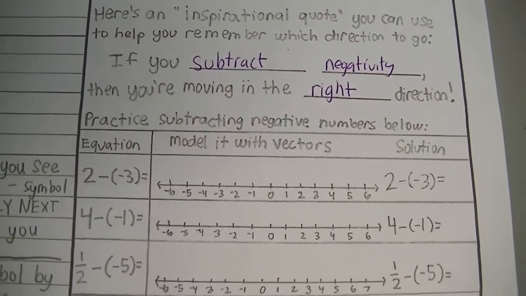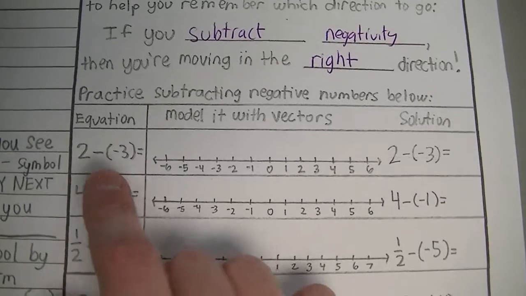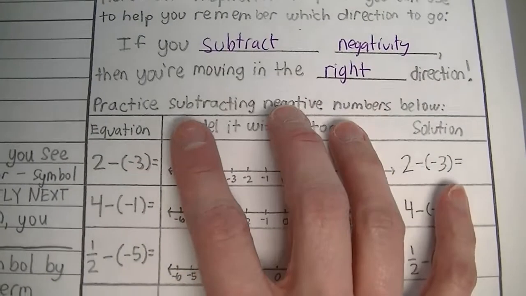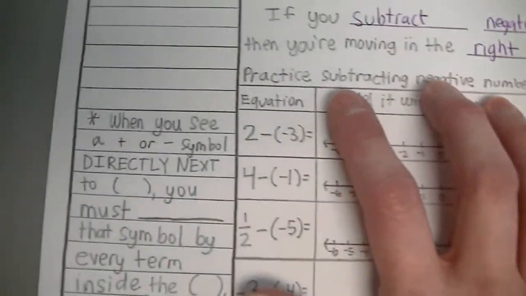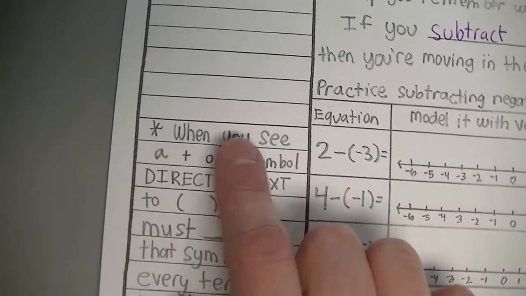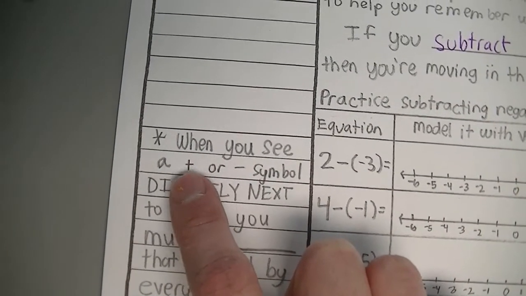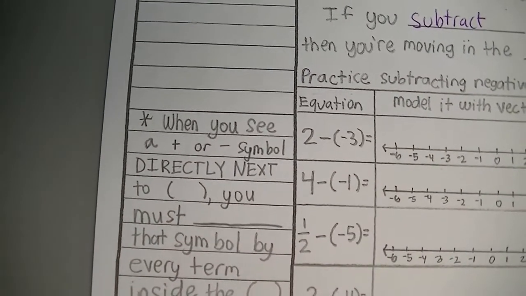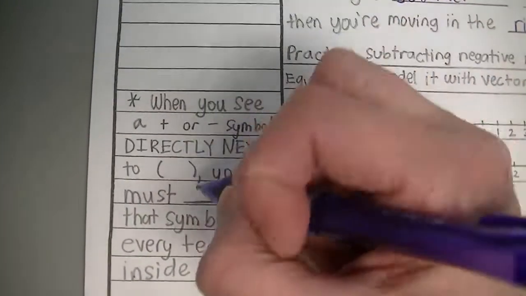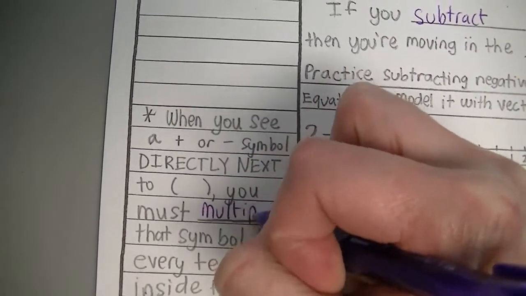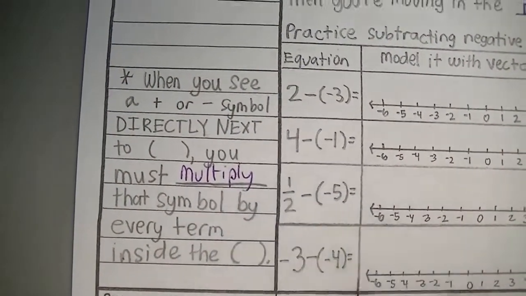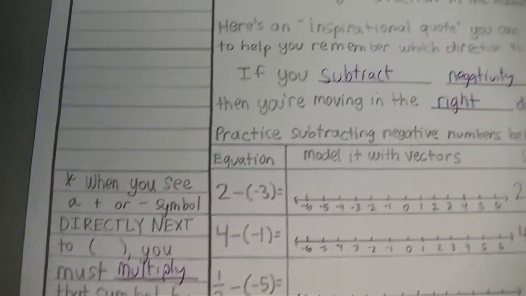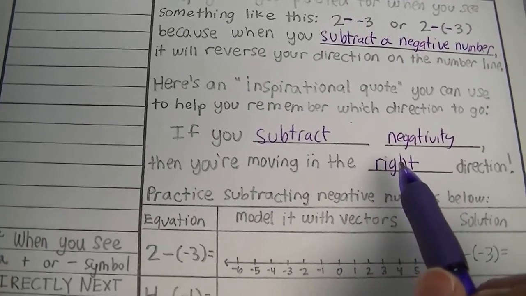All right. So we've got some examples down here. I have the equation written right there. I do want you to model it with vectors, and I want you to write out this solution. But before we actually get into this, I want to remind you about this over here. Remember, when you see a positive or a negative symbol directly next to parentheses, you must multiply that symbol by every term inside the parentheses, okay? And that helps you remember this. When you subtract negativity, you're moving in the right direction.